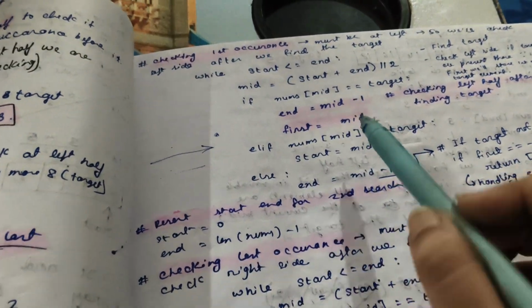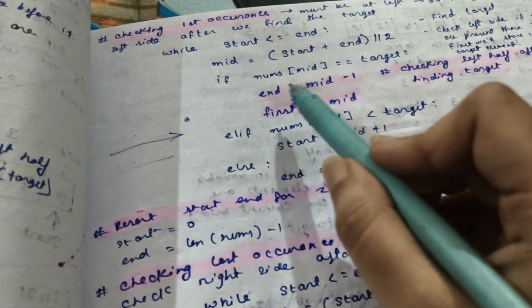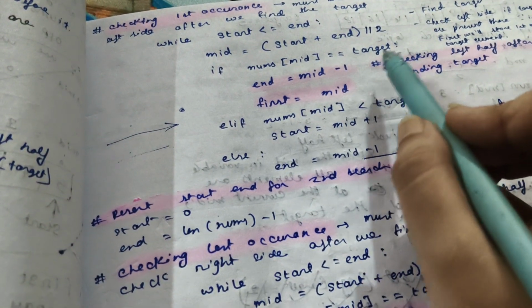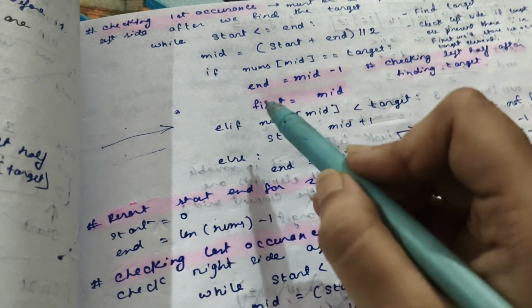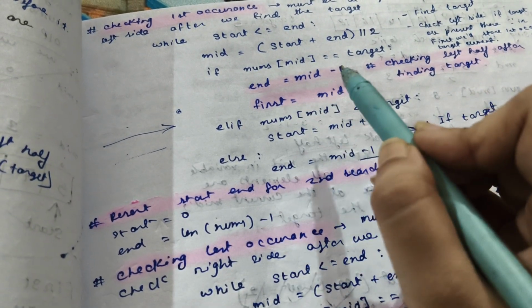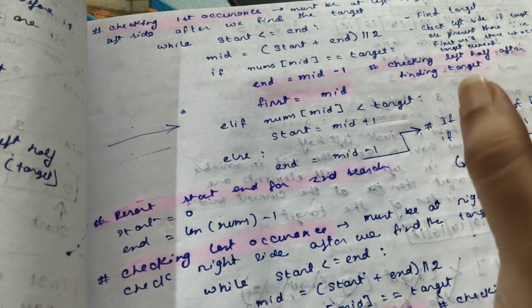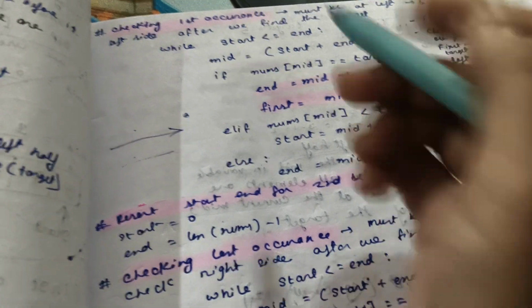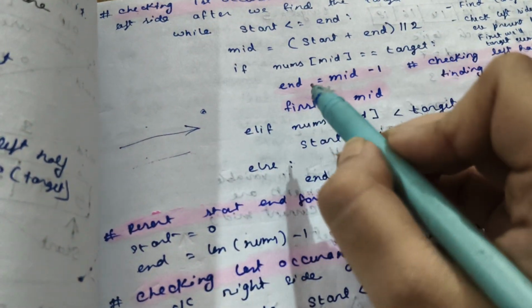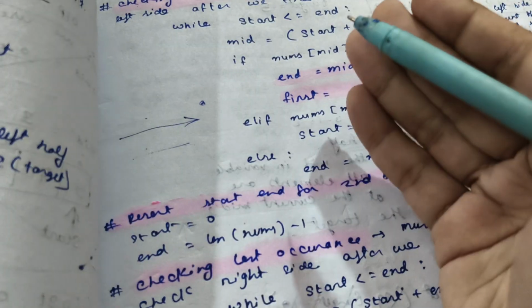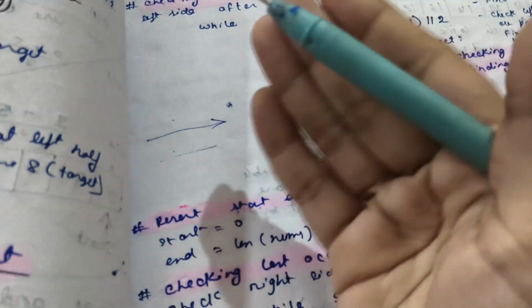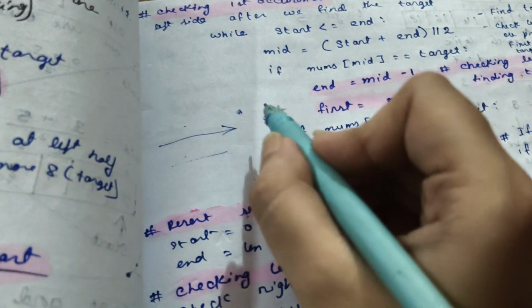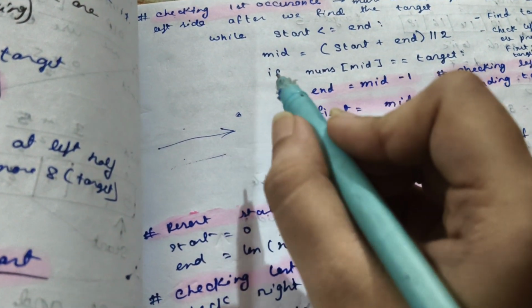For finding the first occurrence, when we get that the mid is equal to target, as I mentioned, we are going to see the leftmost part, that is end equal to mid minus 1. Okay, I got confused here. Here we are going to see the leftmost part, yes, because the first occurrence is always at the left, because we are not sure if the element we got is the first occurrence or not.